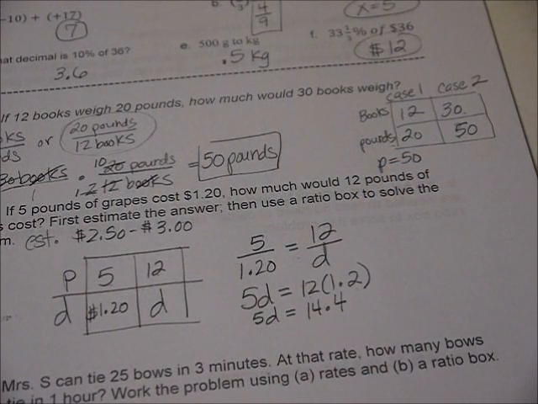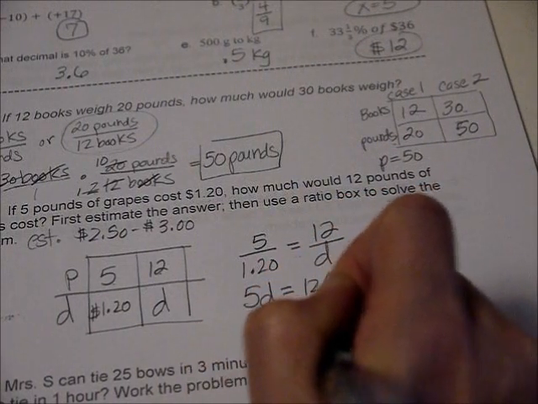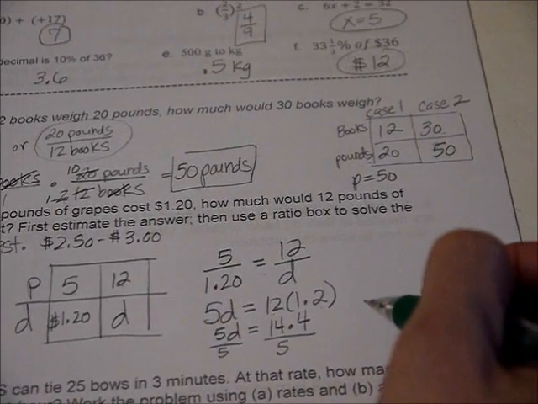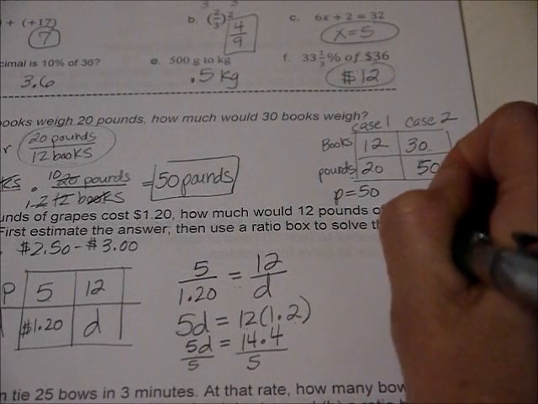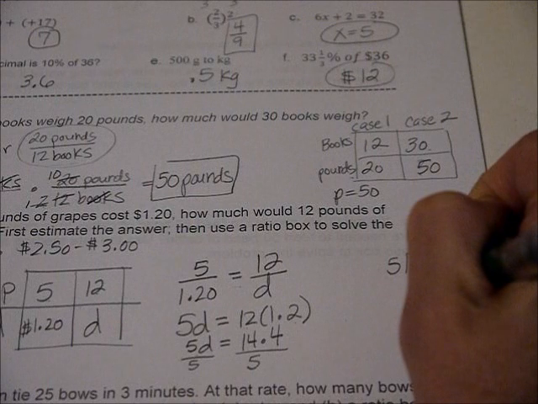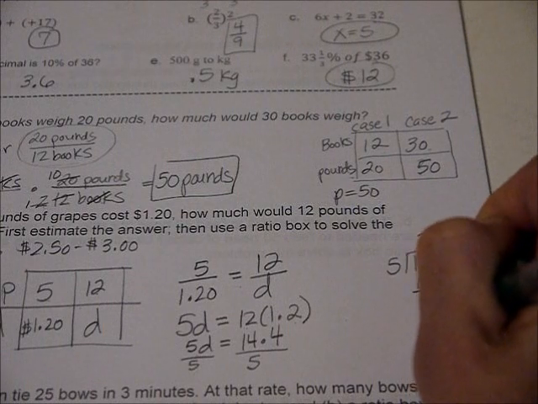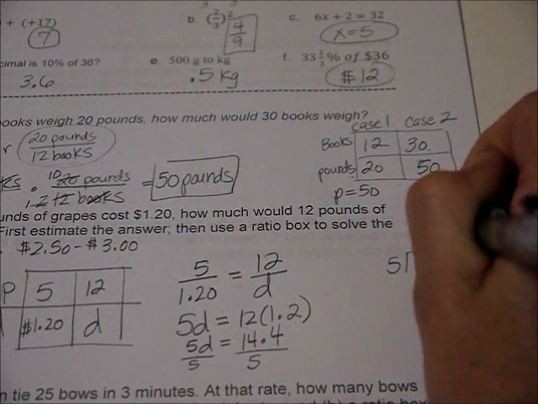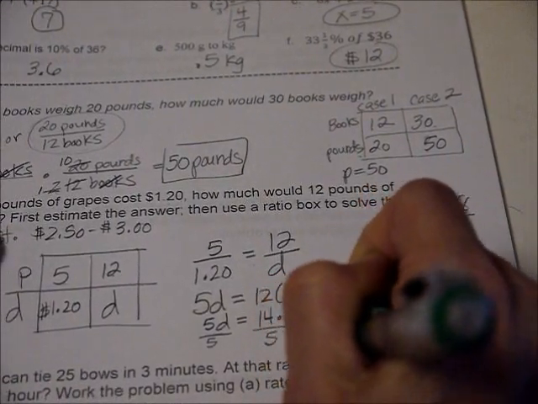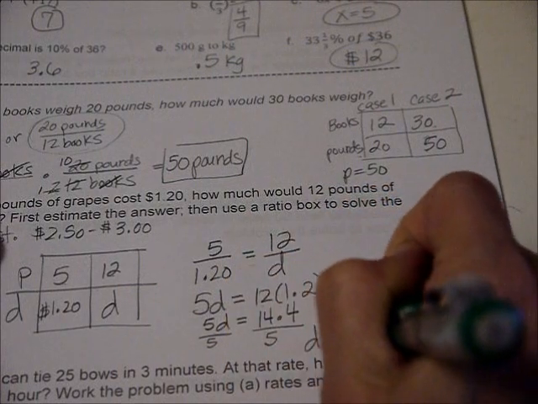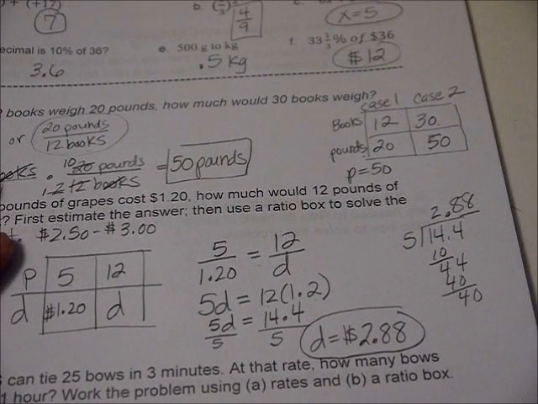Okay, and now we're going to get D alone. So we divide both sides by 5, and we're going to do that off to the side, and that's okay. It's super fun. So fun, right? All right, so we get 2.88 when we divide. So now I'm going to say D equals 2.88. I wish I had room below because I like to keep it in a nice line-by-line form. But I did not give us enough space on this worksheet, so I apologize.